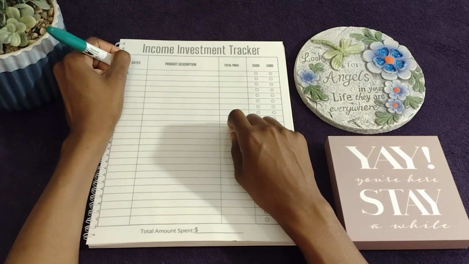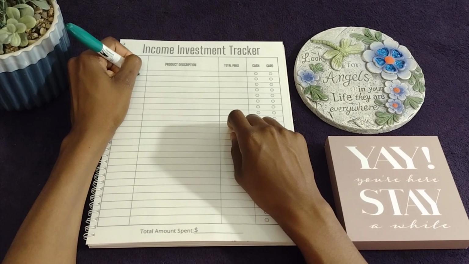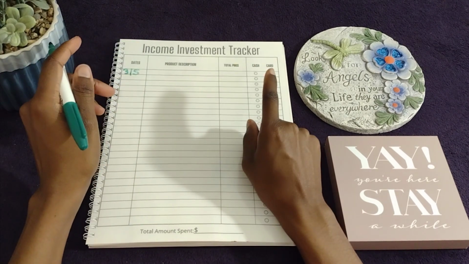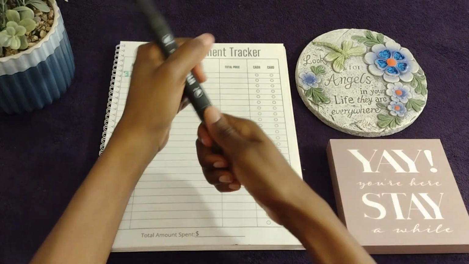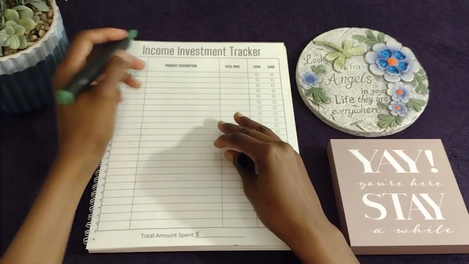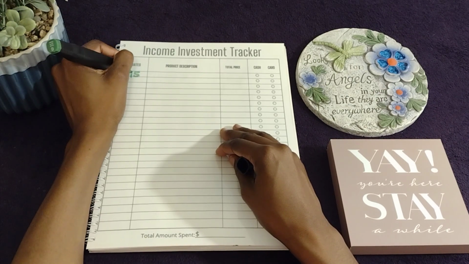My marker's trying to go out on me, y'all. Give me 1 second so I can go get another one. Hold on 1 second. Okay, y'all, so I got another green marker, so let's go ahead and continue. Hope that is much darker where y'all can see it.